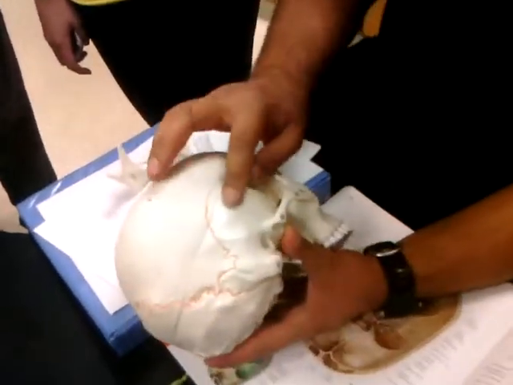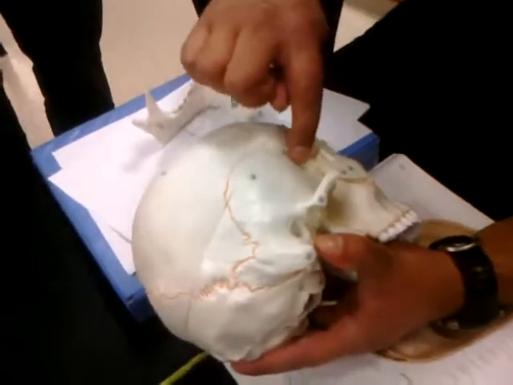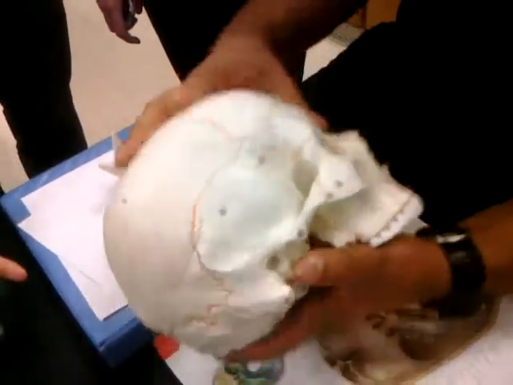Now, this number 4 is going to be your temporal bone, and this little piece right here is actually a connection of your sphenoid bone. Then we move to the front.